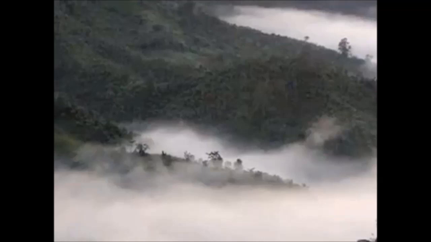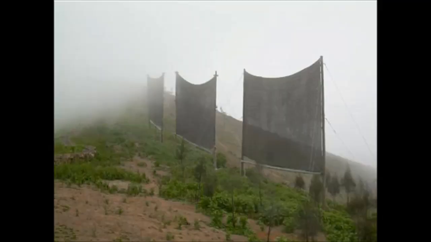4. Atmospheric water generators, AWGs. AWGs are devices that use condensation techniques, cooling, and dehumidification to extract moisture from the air. They typically incorporate a refrigeration system to cool the air, causing water vapor to condense. The condensed water is then collected and stored for use.